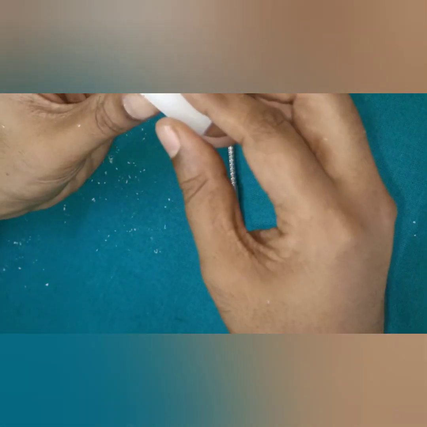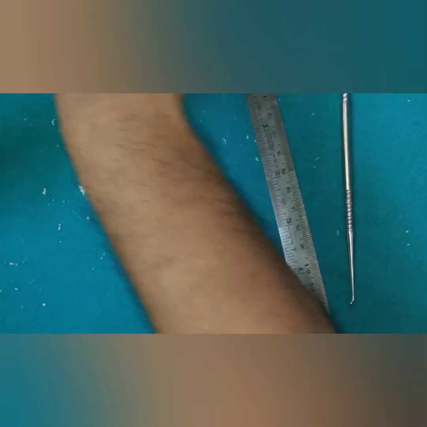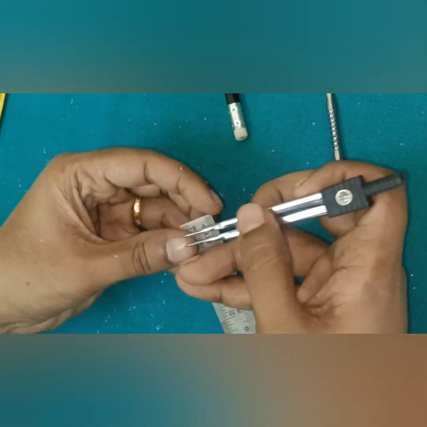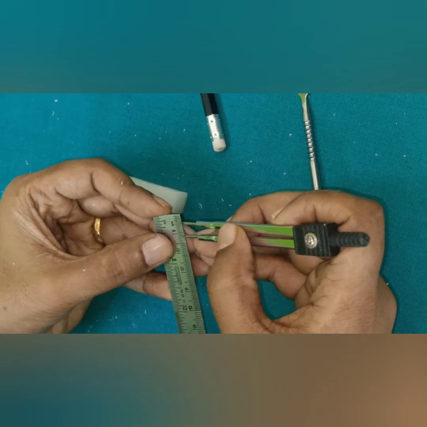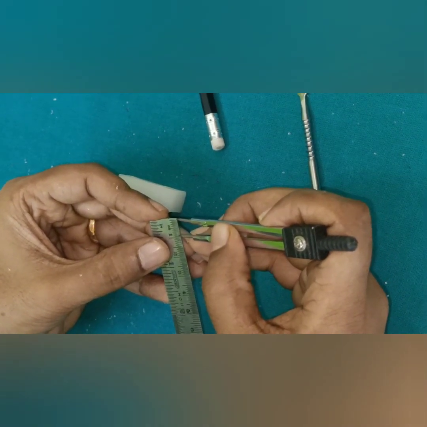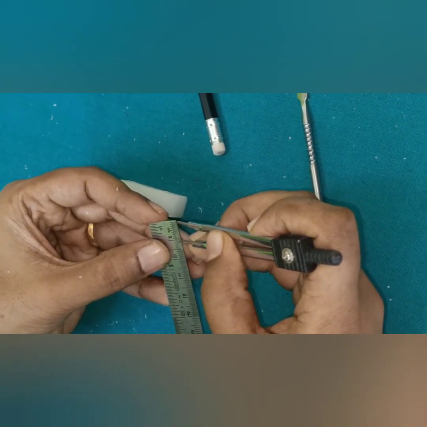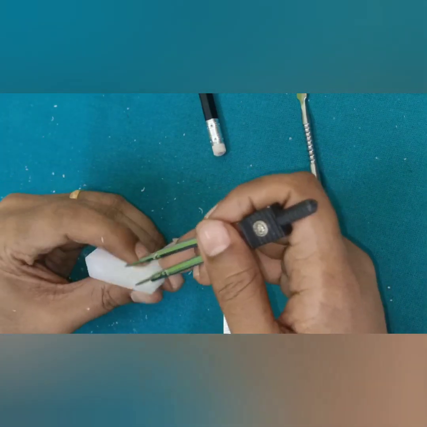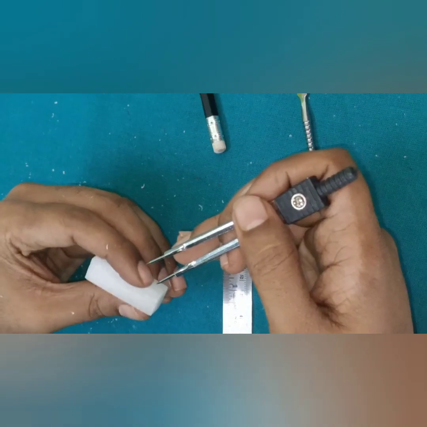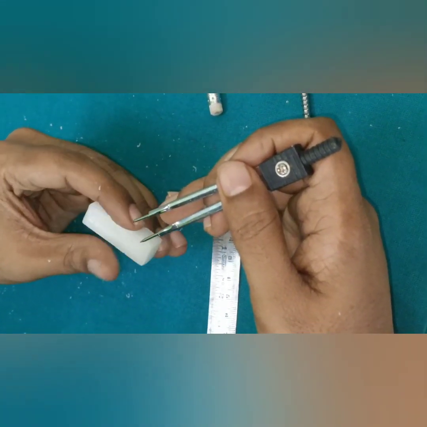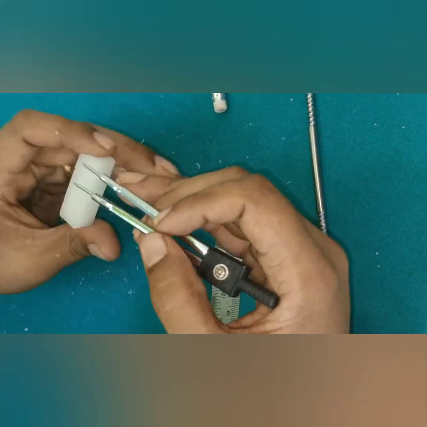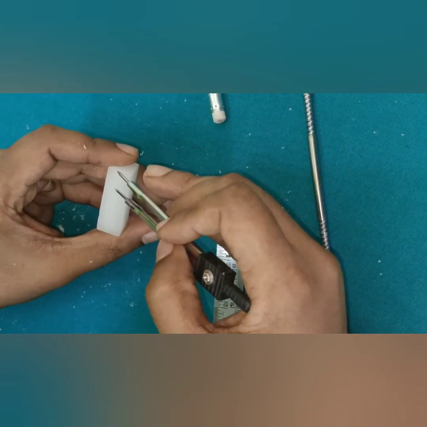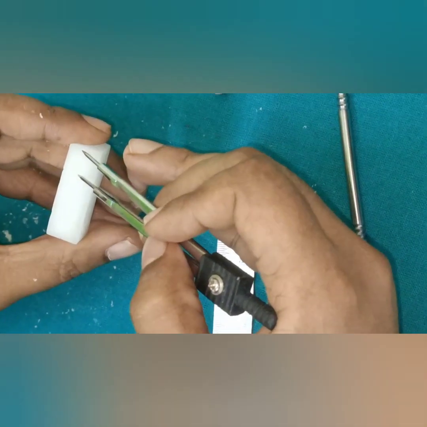Can you see this? So this is your length of the crown, 10.5. Here is the 10.5. Got it? Can you see this? 10.5 is the measurement.